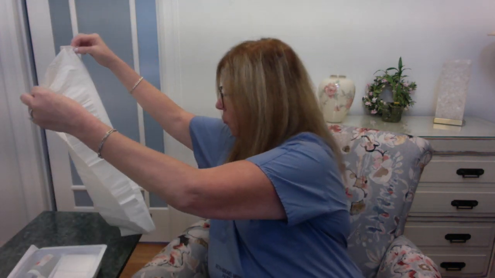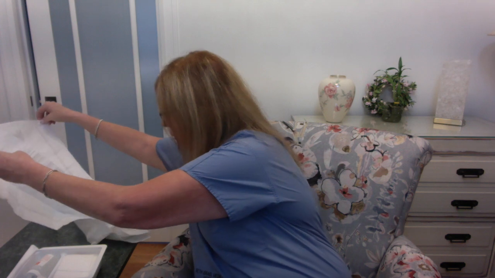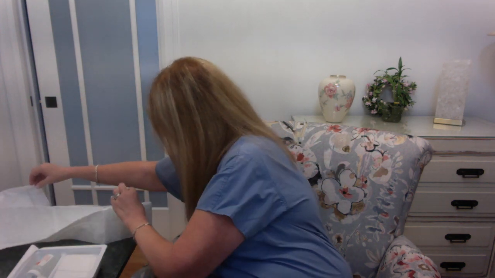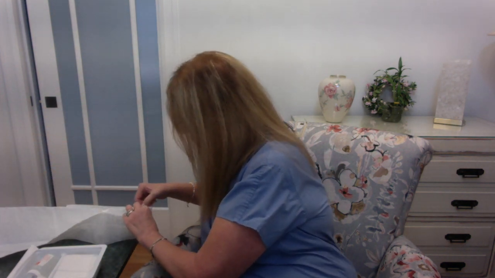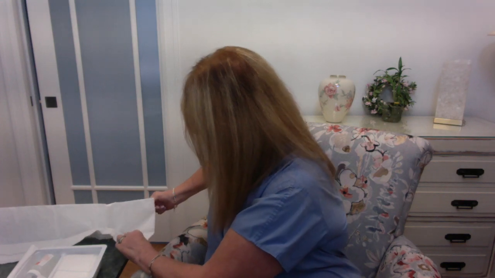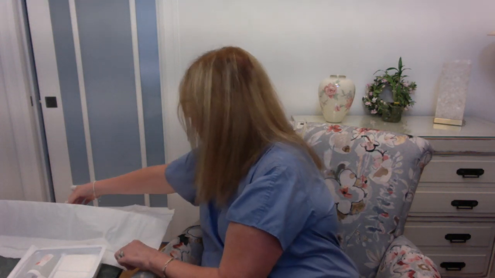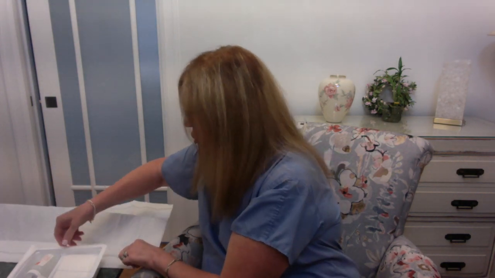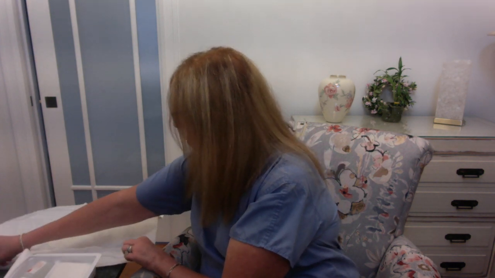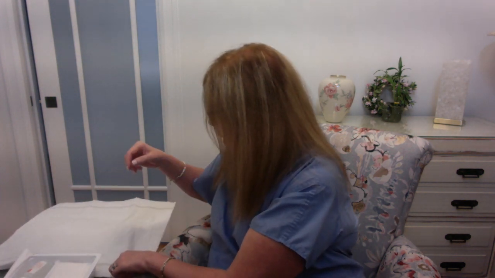I am going to lay this sterile field down and grab these corners to open it up, again just touching that 1-inch border. I want to make sure that I am not contaminating any portion of my sterile field.